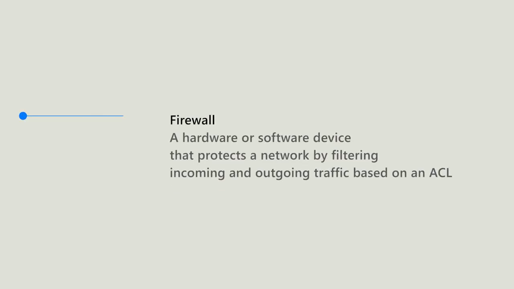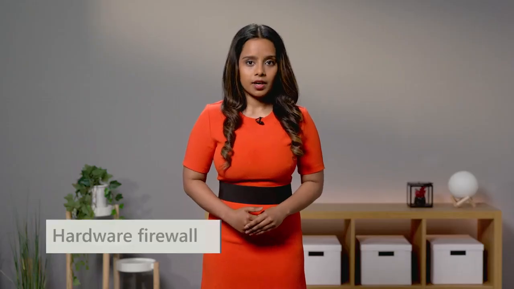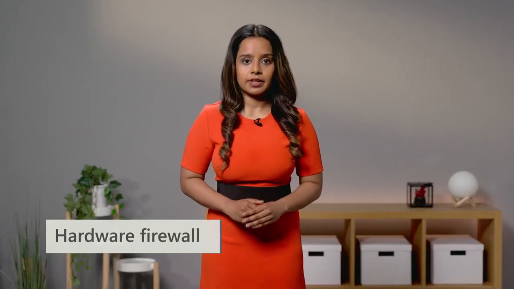Let's start by defining a firewall. A firewall is a hardware or software device that protects a network by filtering incoming and outgoing traffic based on a Special Access Control List, or ACL. This list determines which sources are acceptable to receive packets from and which are not. A hardware firewall is a physical implementation of this.